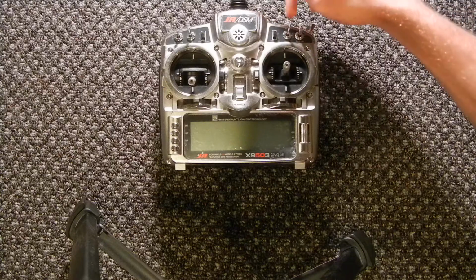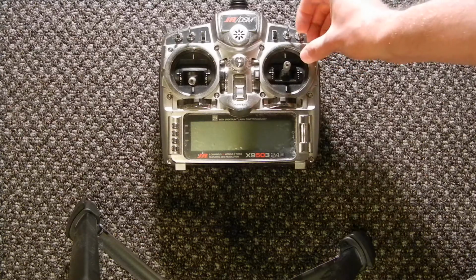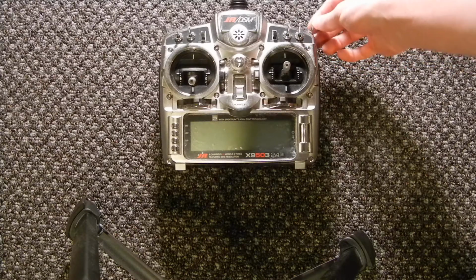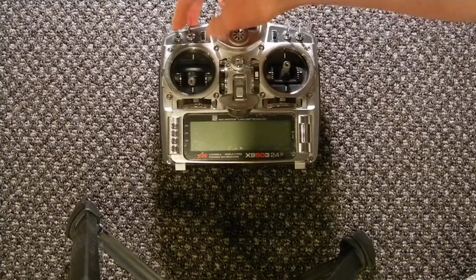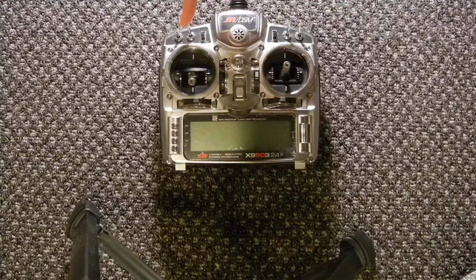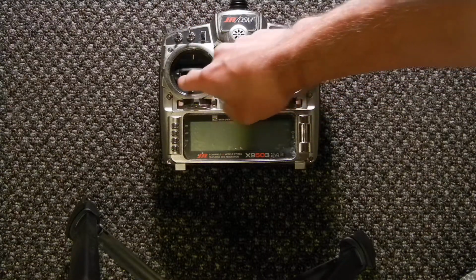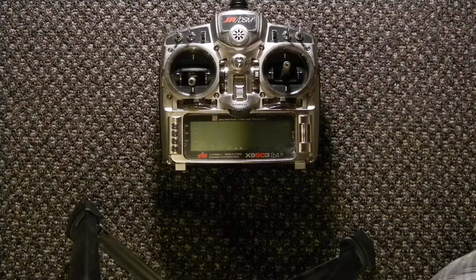Okay, first we're going to start with showing you which switches are which, so you know. This is aileron and DR. This is the rudder right here, the switch. This is the elevator, the gear switch. This is throttle, rudder, aileron, and elevator.